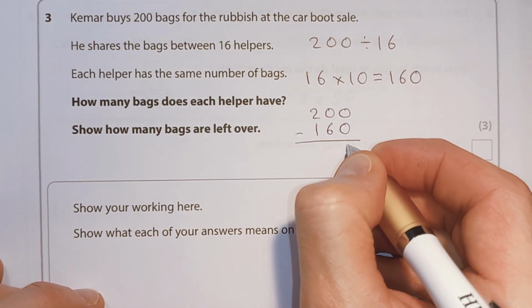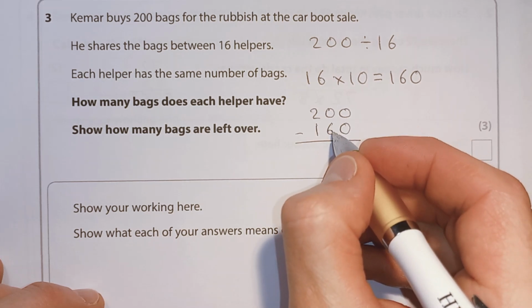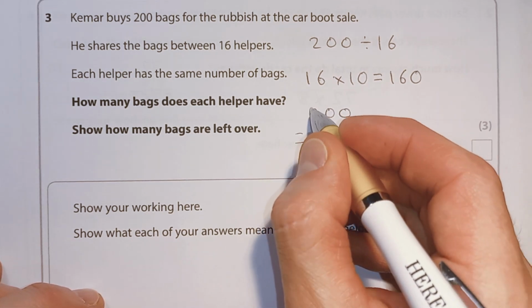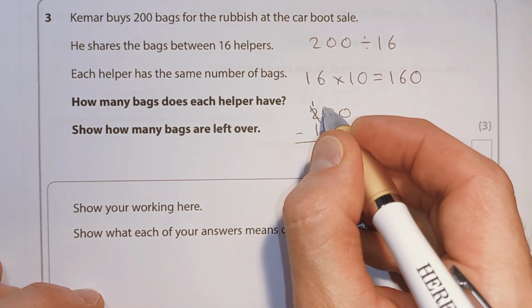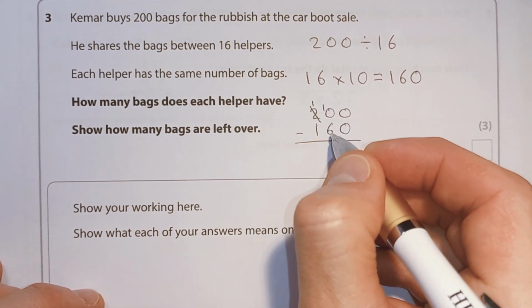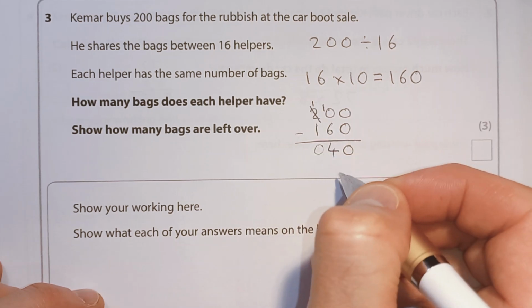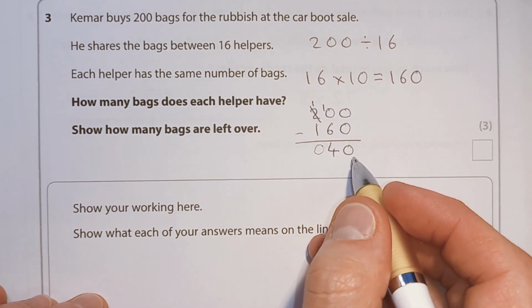0 minus 0 is 0. 0 minus 6 you can't do. So instead, we can reduce that to 1 and make that 10. So 10 minus 6 is 4. And 1 minus 1, well, that's 0. So we've got 40 bags left over.